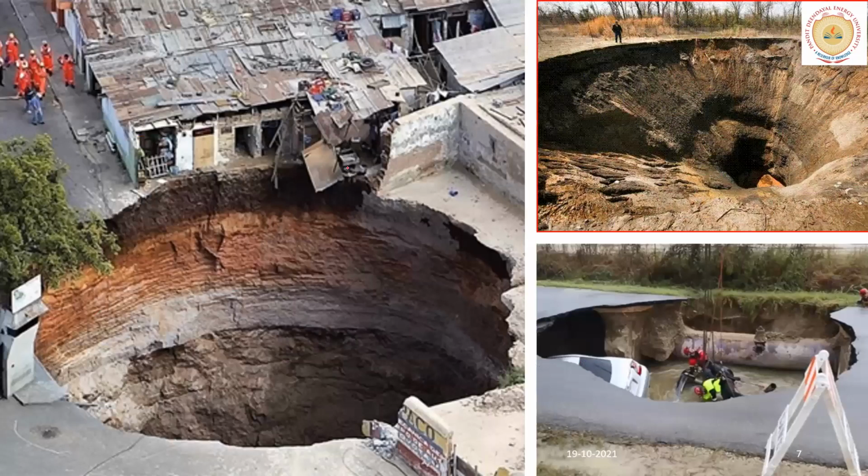One more example is sinkholes. Sinkholes are nothing but cases in which the soil is washed away because of some piping failure. One of the most affected infrastructures because of such piping failure is, first of all, pavements.